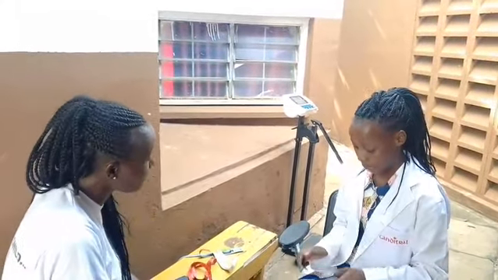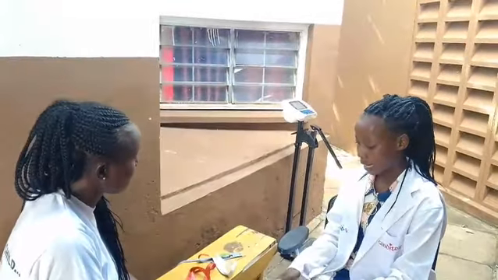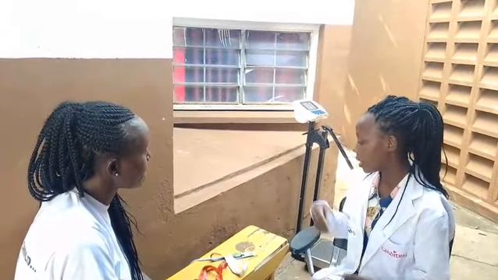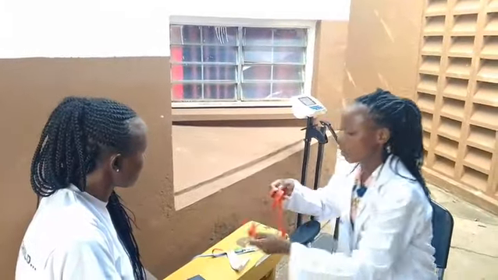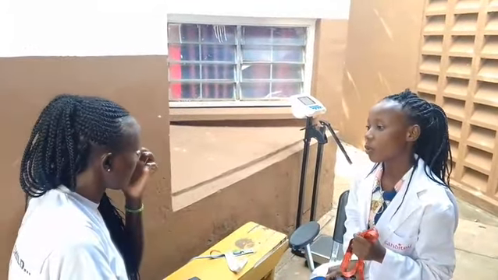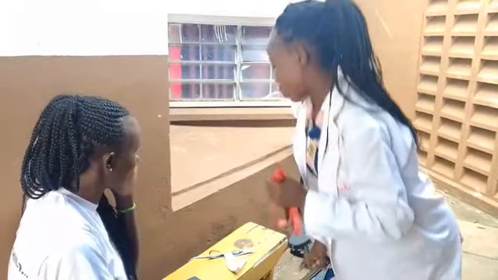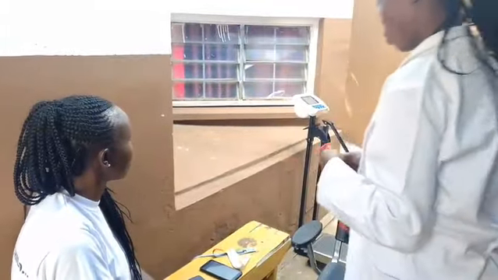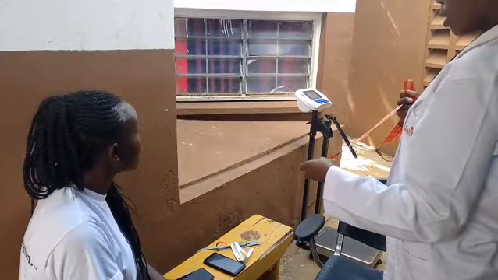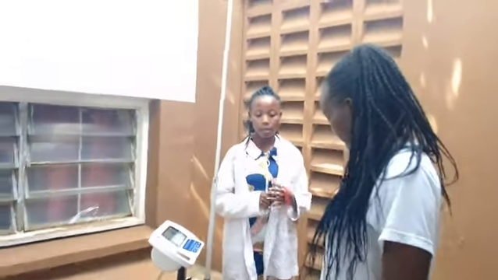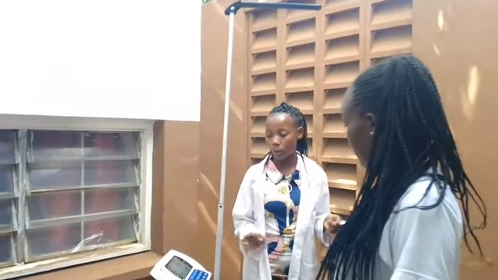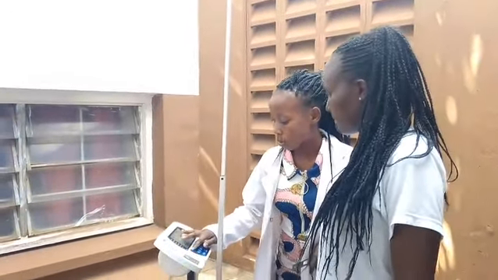Is it okay? So before we go on, I'll just take your height, then I'll take your weight, then I'll work out your BMI, so that we know how we're going to operate first, okay? We'll check your weight and height. So let's see what we have.